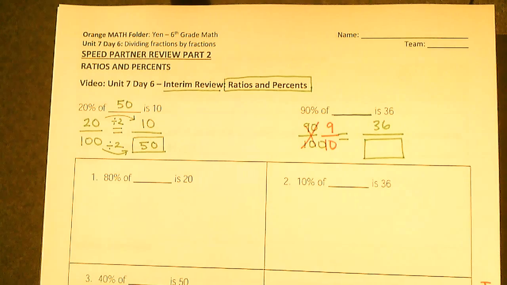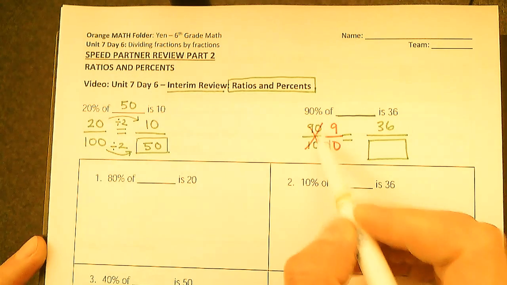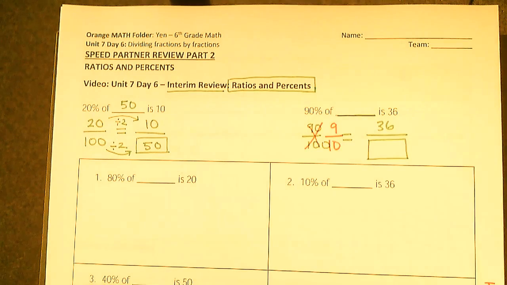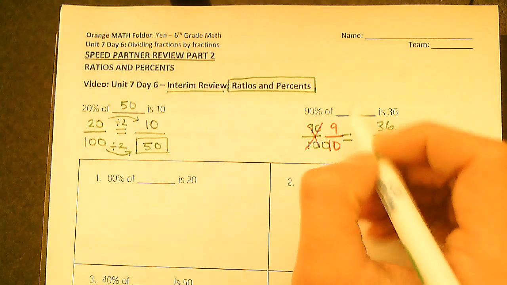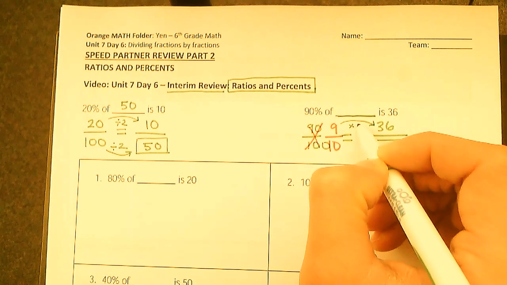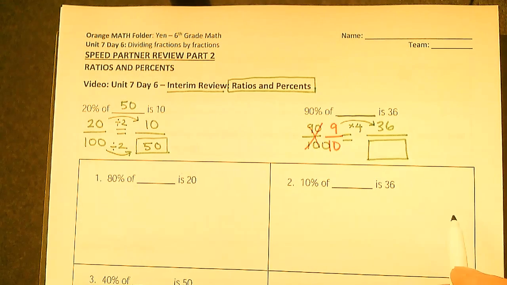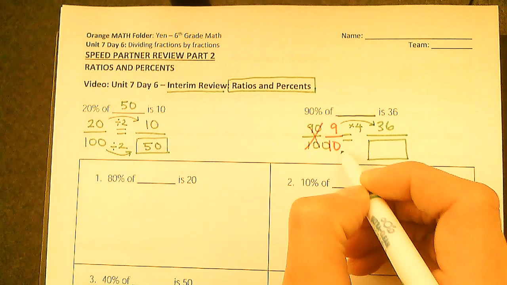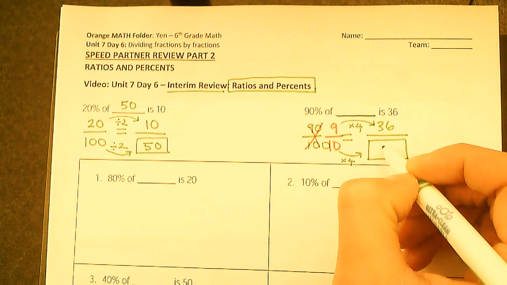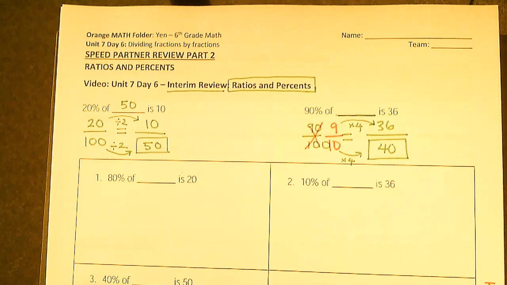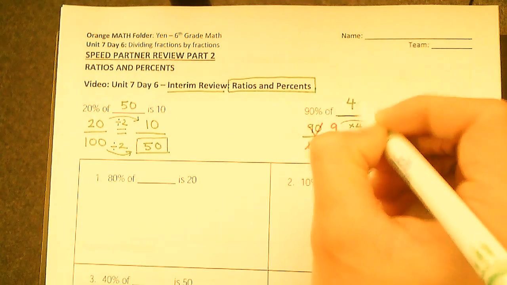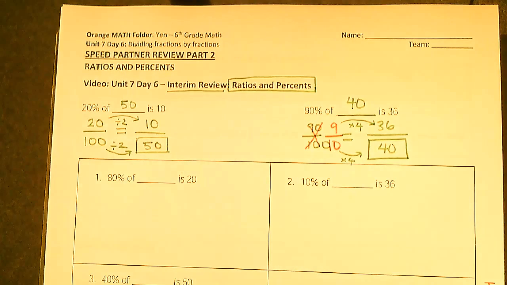And now, after simplifying this fraction, I look between the two numerators, 9 and 36. Now I can actually do that. 9 times 4 gives me 36. And then on the bottom, 10 also times 4 gives me 40. So 90% of 40 is 36.